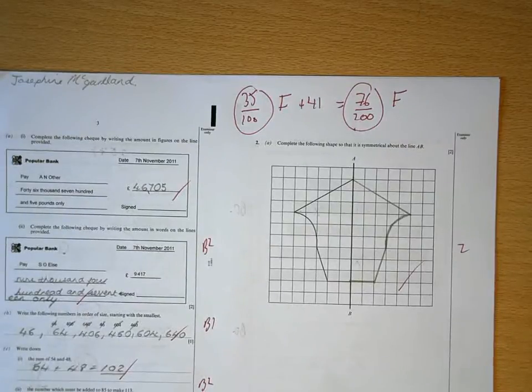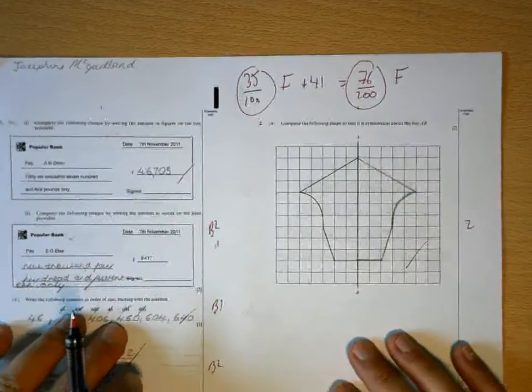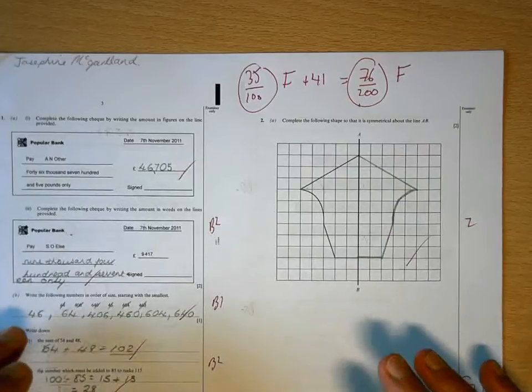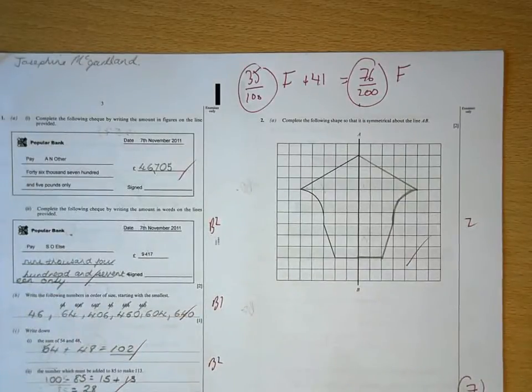So there's still quite a bit of work to do, but hopefully when you take a look at the videos, you'll be saying, oh yeah, I should have been able to do that. I'll be able to get that right next time, and we'll see an improvement.